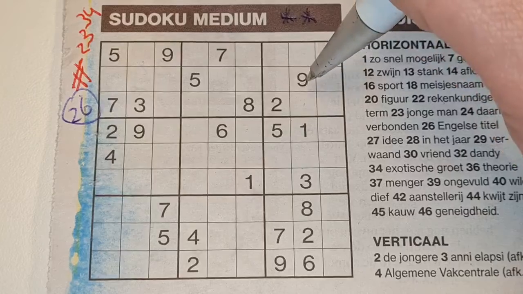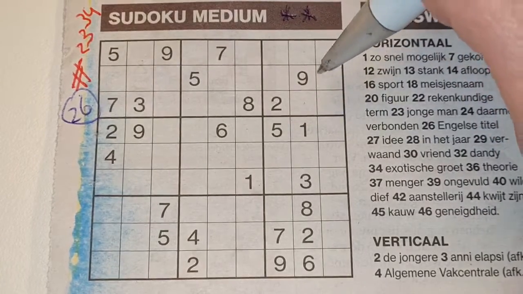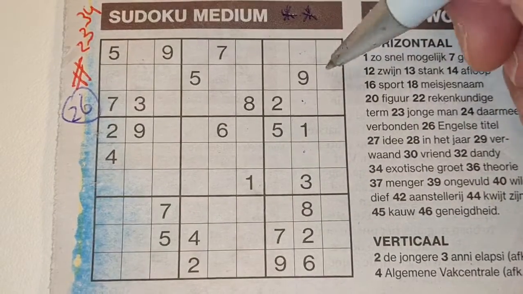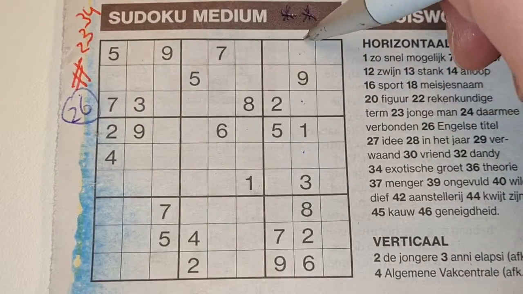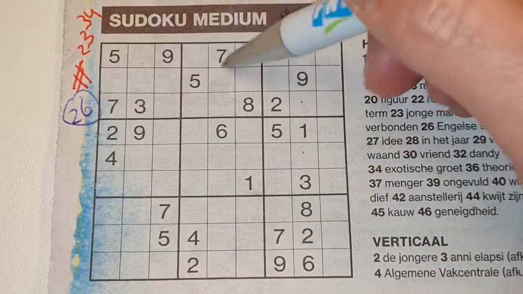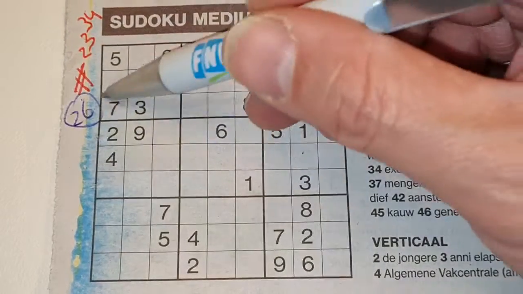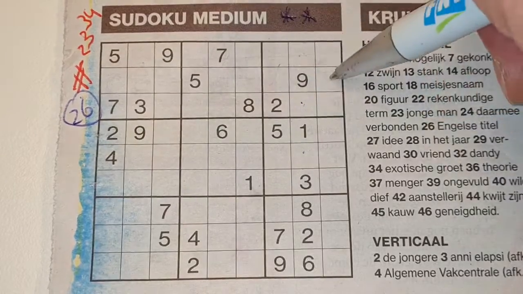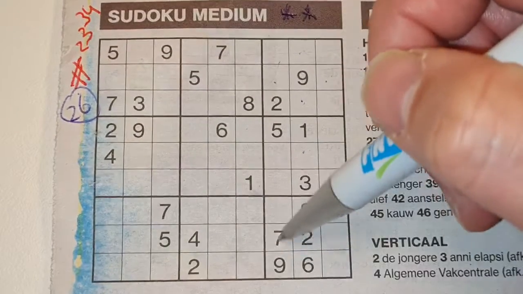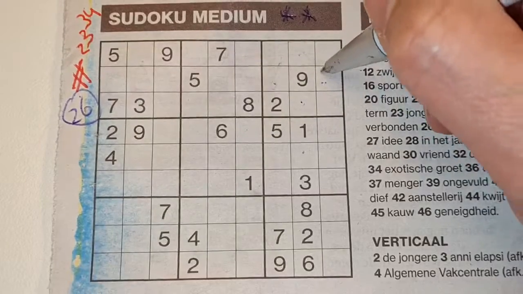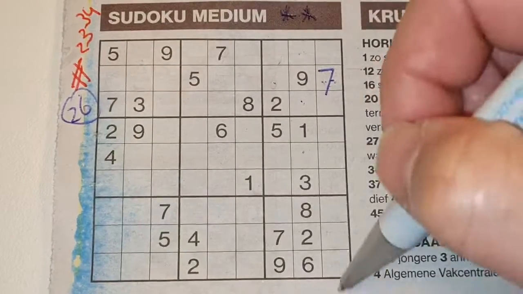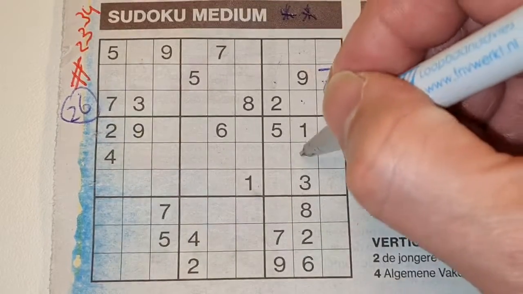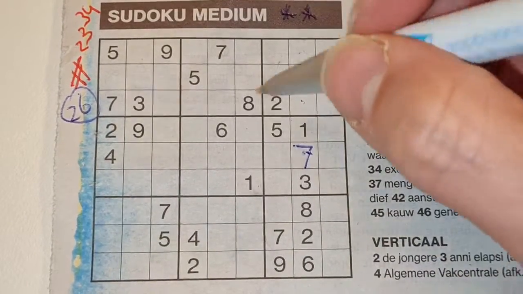Let me see. 3 missing numbers in this column. One of the missing numbers is a 7. We see a 7 in this row, a 7 in the third row, so in the row between, the only 2 places for the 7 should be here or there. We see there 7, no 7 there, 7 should be here. 7 in this column, 7 in that column, so in the column between, the only place for the 7 should be there.